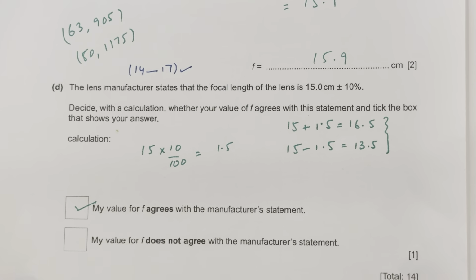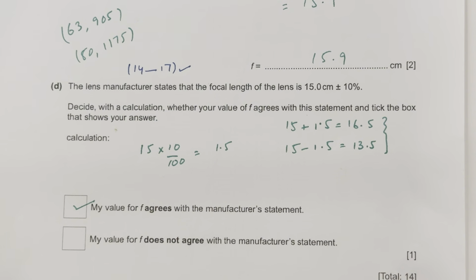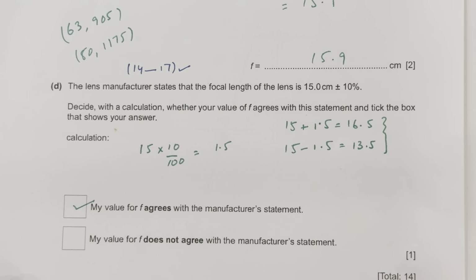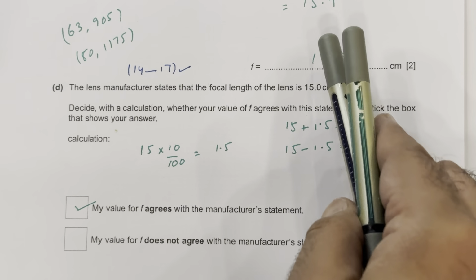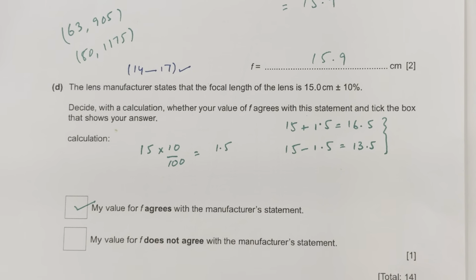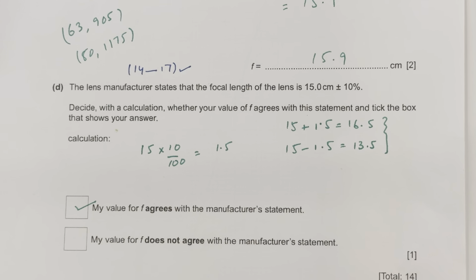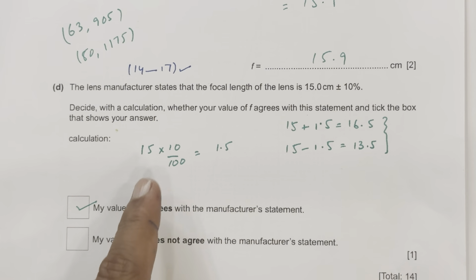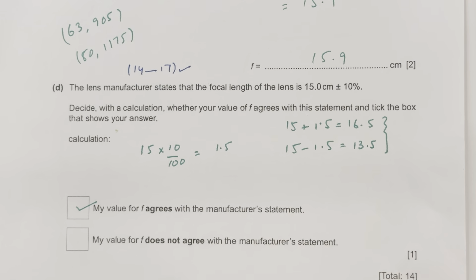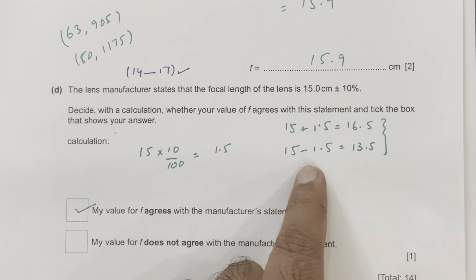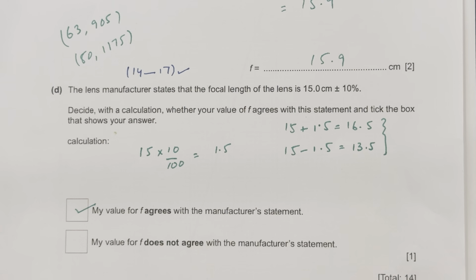Now part D. The lens manufacturer states that the focal length of the lens is 15 centimeters plus or minus 10%. Decide with a calculation whether your value of f, which we just calculated as 15.9, agrees with this statement, and tick the box that shows your answer. So first we need to find 10% of 15, that would be 15 multiplied by 10 over 100, and it is 1.5. So if we add 15 plus 1.5, it should be 16.5. If we subtract 1.5 from 15, it would be 13.5.